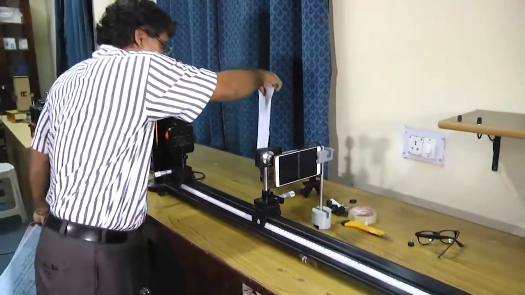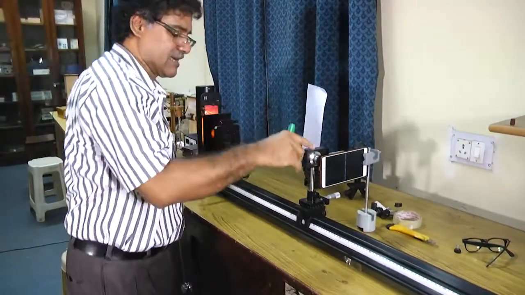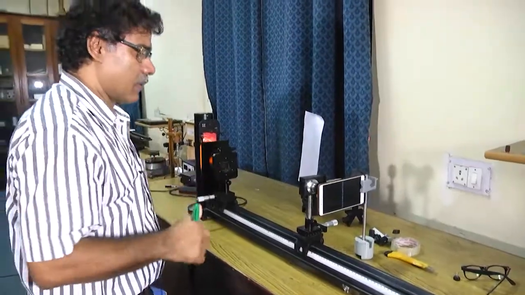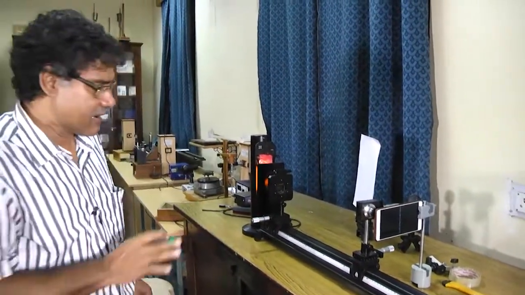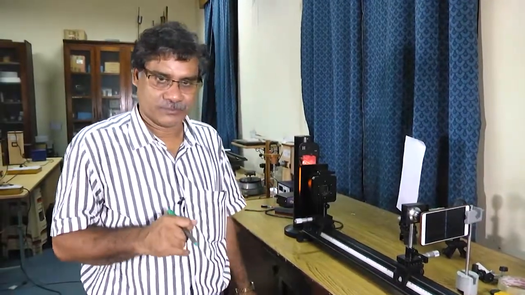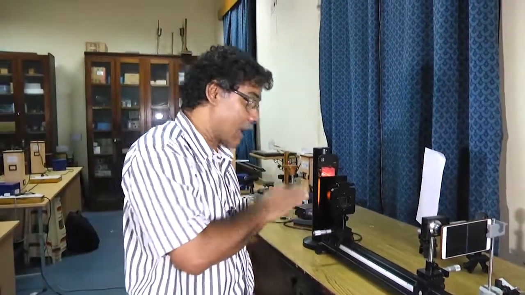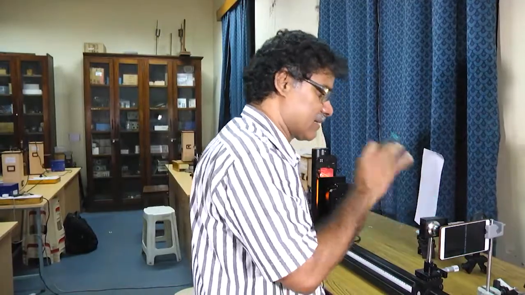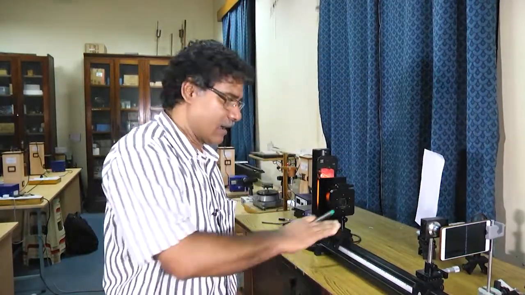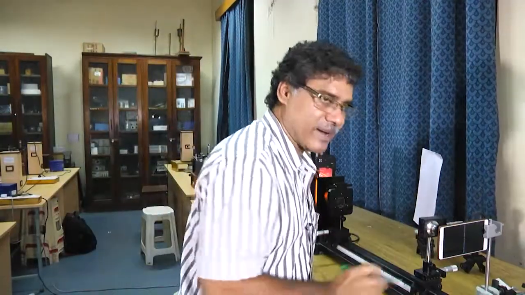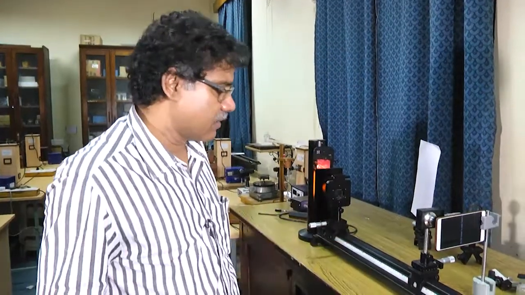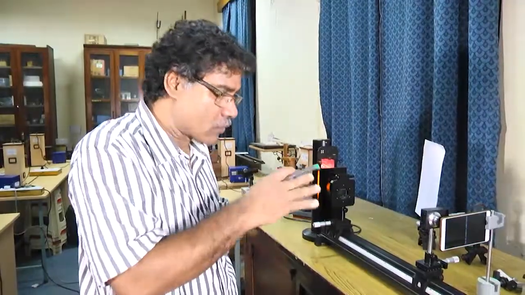It's a magnified image basically we are seeing here. So, now I will disturb the setup, and step by step I will show how to do this experiment, how to set this experiment in this hall. Okay. So, that time I will not use camera, just I will show the procedure.